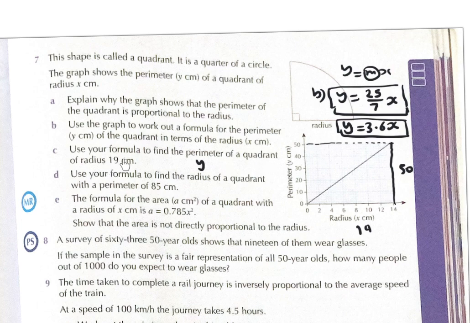Okay, now the radius is given to you, x is given to you, 19. Radius, which is x, is given to you. I need y, I need the perimeter. M times 19. Y equals 3.6 times 19, or 25 over 7 times 19. You have a choice because you have x and you need y. So substitute. So y equals 3.6 times 19, which is 68.4 centimeter, to 1 decimal place.